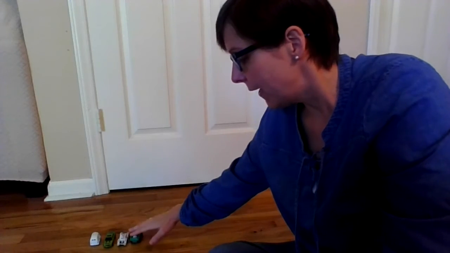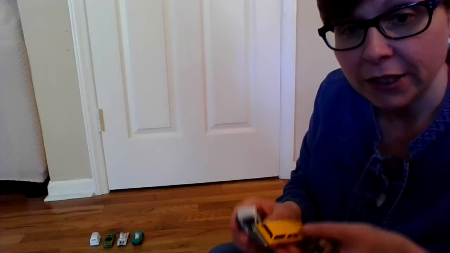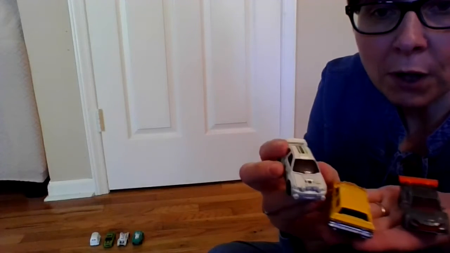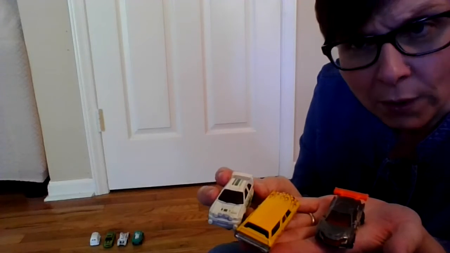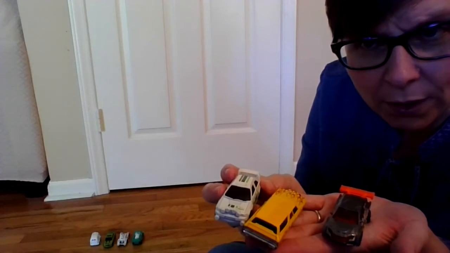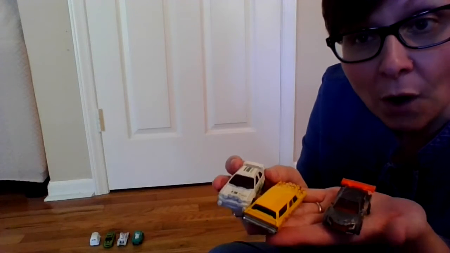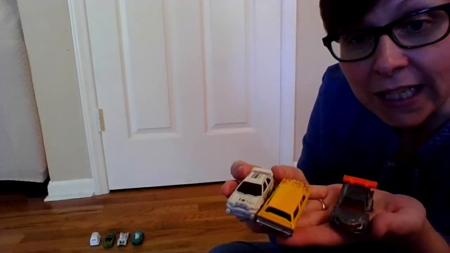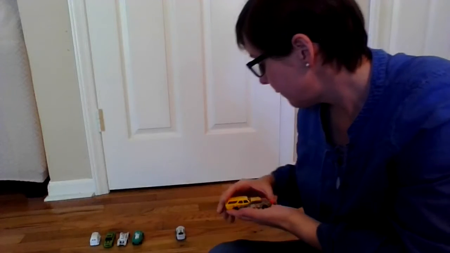So let's think about it. I've put here the 4 cars that John already had. 1, 2, 3, 4. If he gets 3 more cars from Deborah, is the number going to be more than 4 or less than 4? It is going to be more than 4. We are adding because he is getting more. So let's put down the 3 more cars.